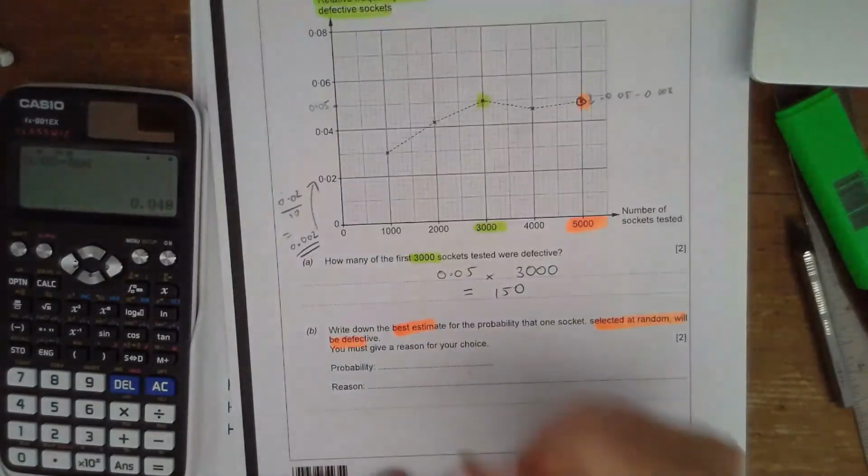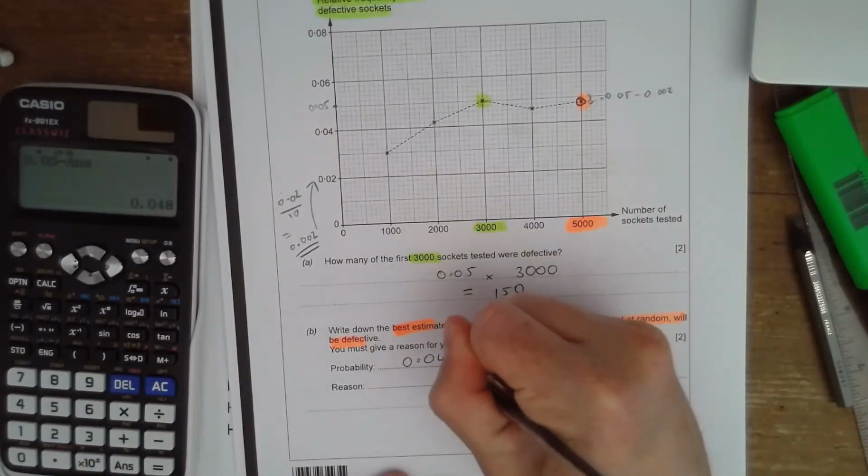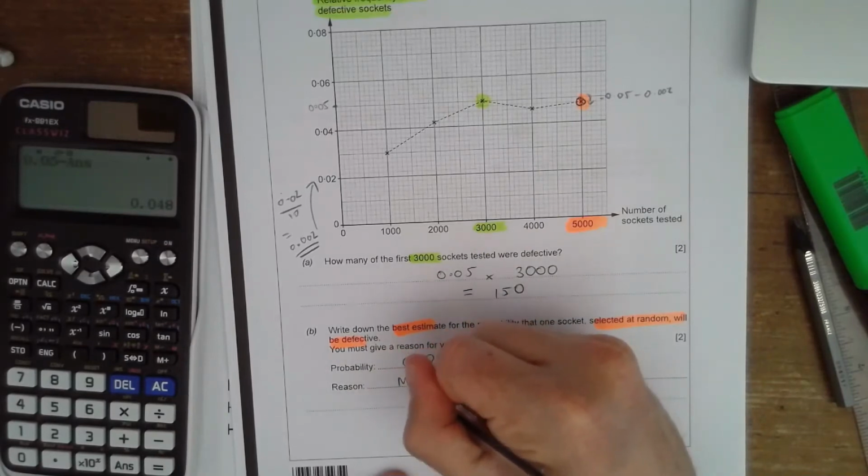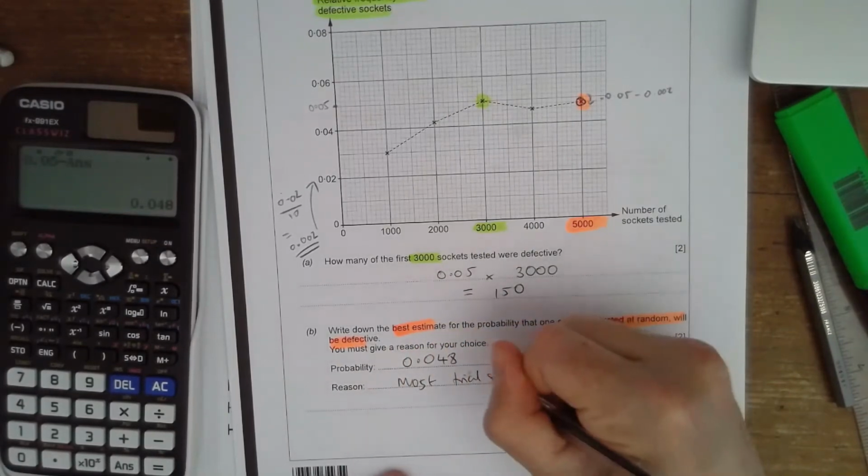So that's my best probability, 0.048, and the reason is because it has the most trials for best accuracy.